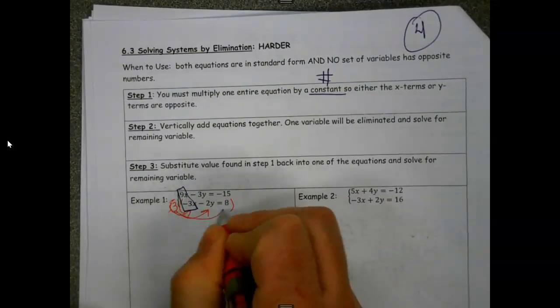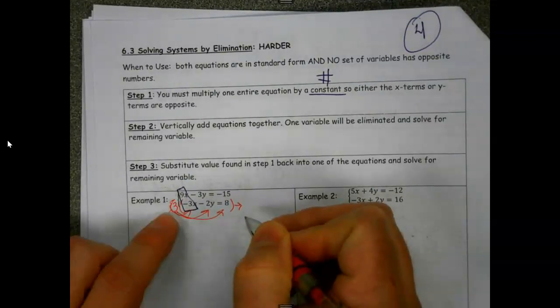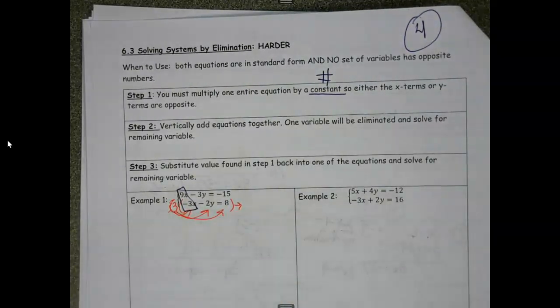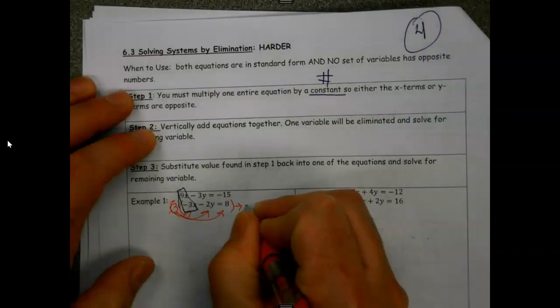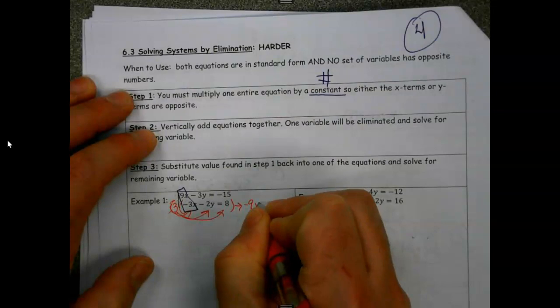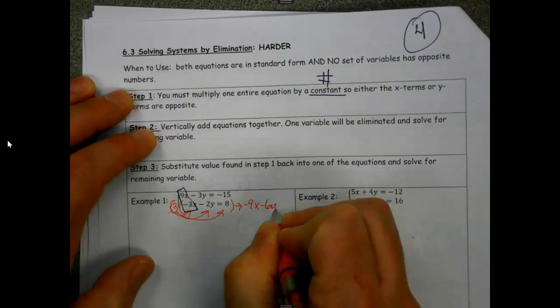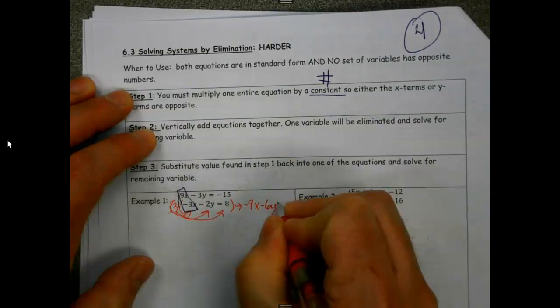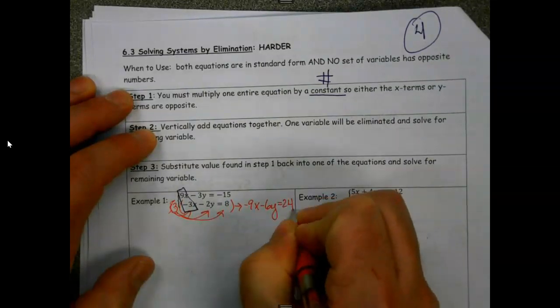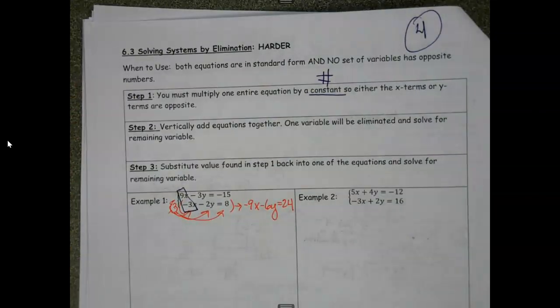Because, watch and be amazed, if we multiply that 3 through, if we distribute it, I get negative 9x. 3 times negative 2 is negative 6y. And 3 times 8 is 24. Now, at first, that may be like, okay, great, I did some work. But what did that actually do? Here's what that actually did.